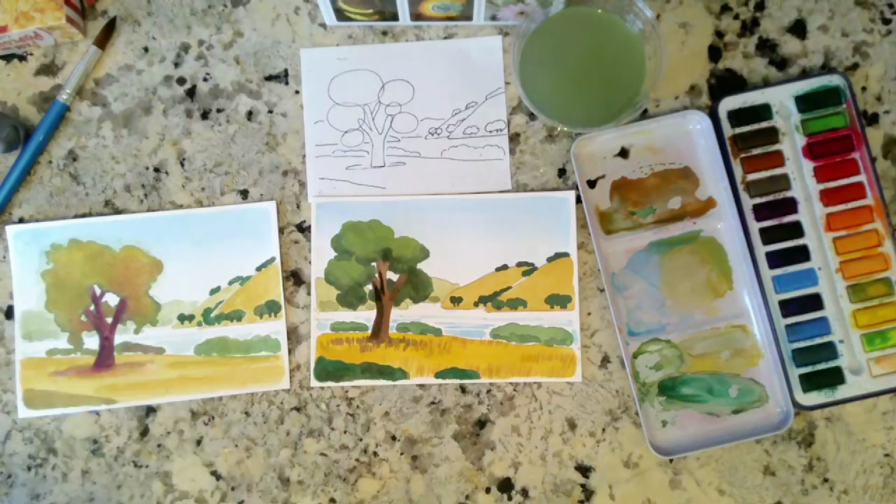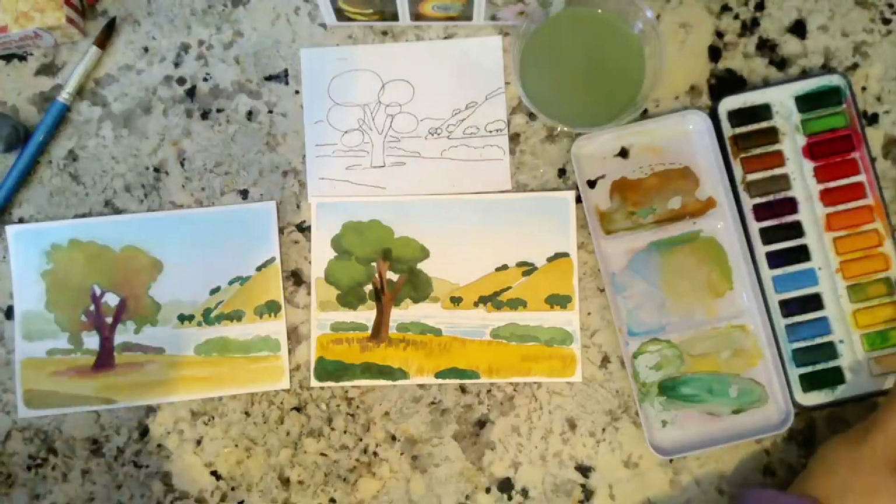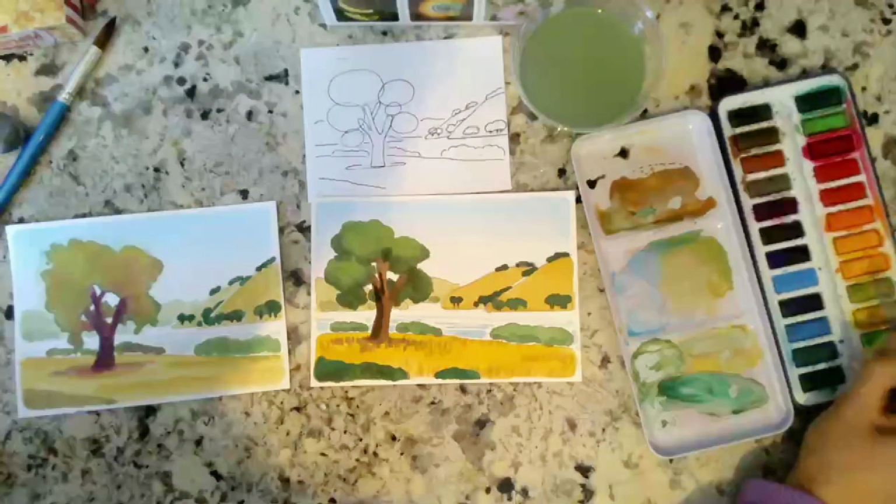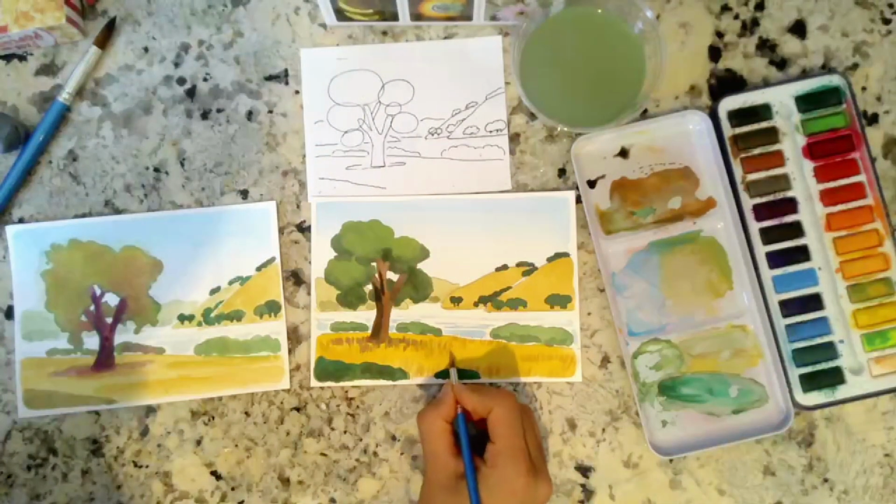At this point, you can be adding grass or just fixing details. I'm just adding grass on mine.